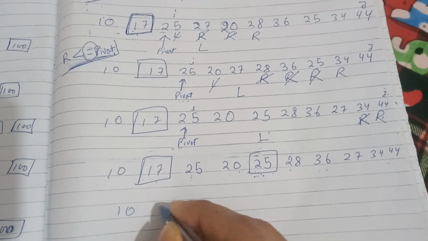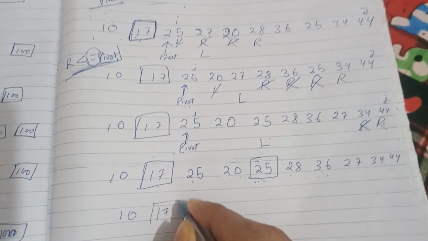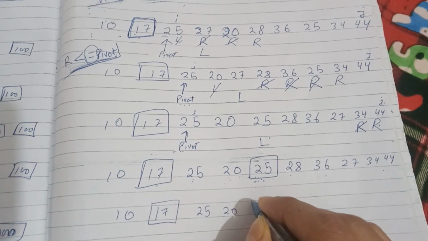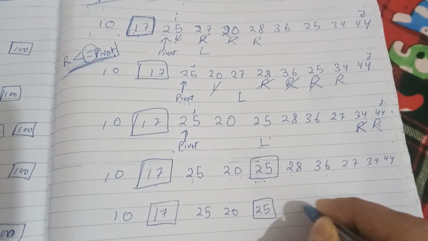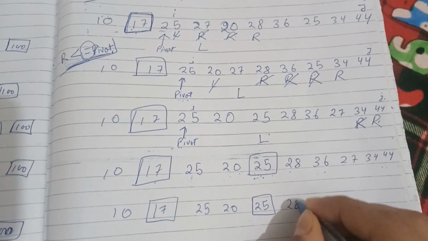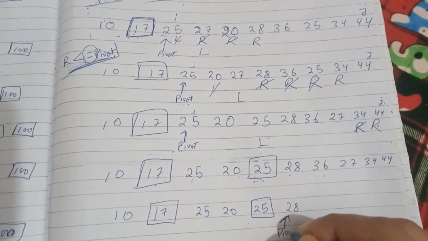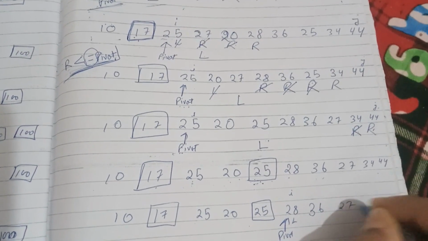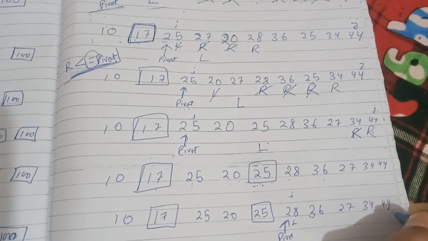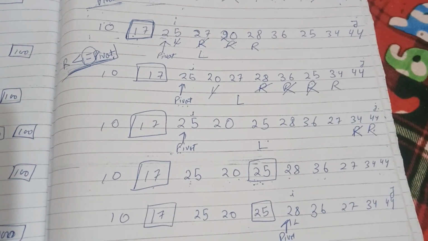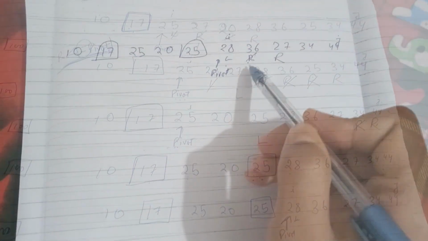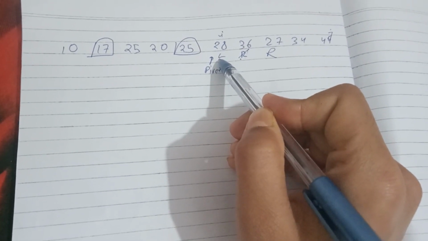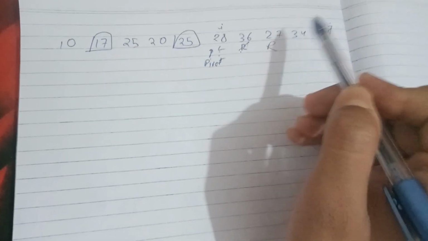Okay, so 20, 17, 25, 20, we'll be leaving this right now and making this element as pivot. I, L, 36, 27, 34, 44, last element is J. Okay, now check, is R smaller than or equal to L? No, in this case, so I've already incremented R with a value of 1.